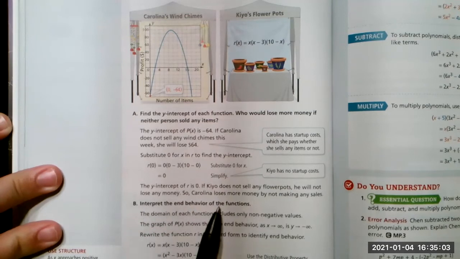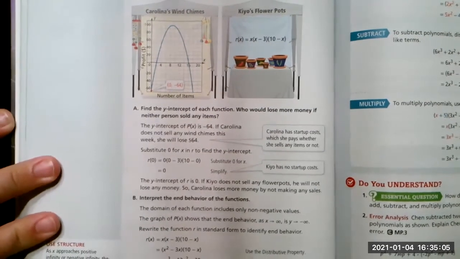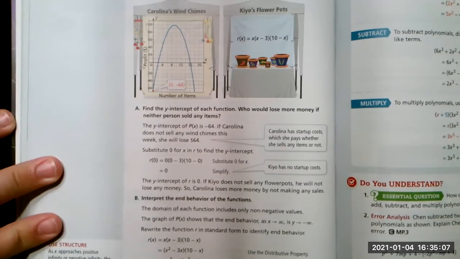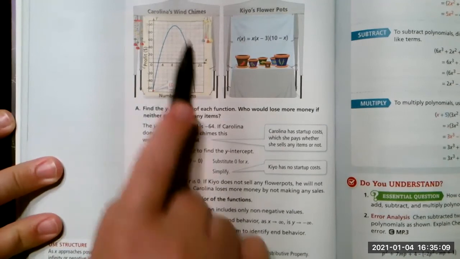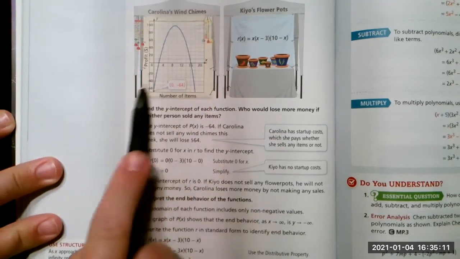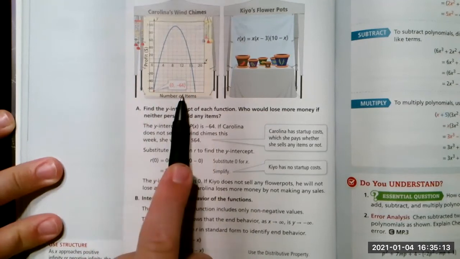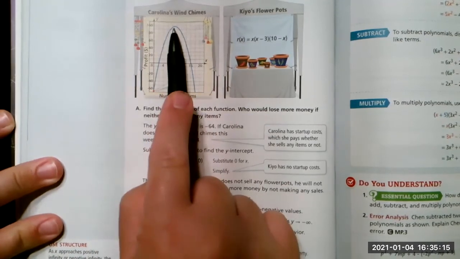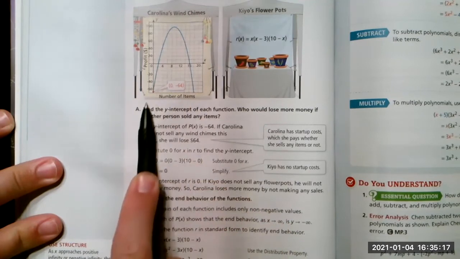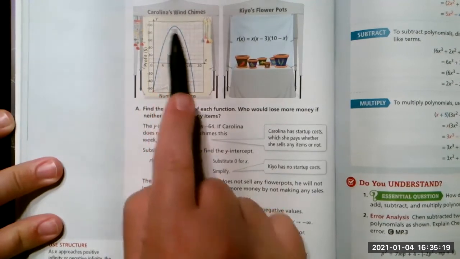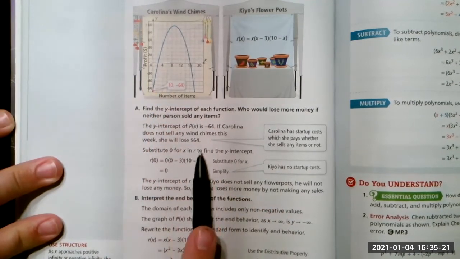Interpret the end behavior of the functions. So if you take a look at Carolina's wind chimes, the end behavior, which is basically not concerned about anything in the middle, it's just these endpoints, right? What's happening to my function? The end behavior looks like it's going down into the left forever and then down into the right forever.